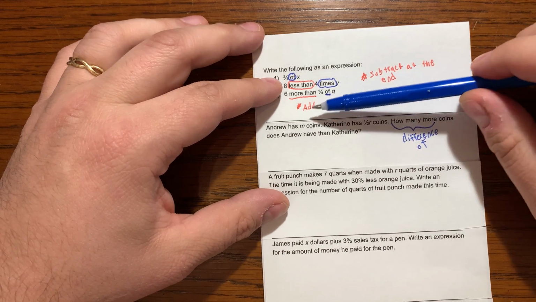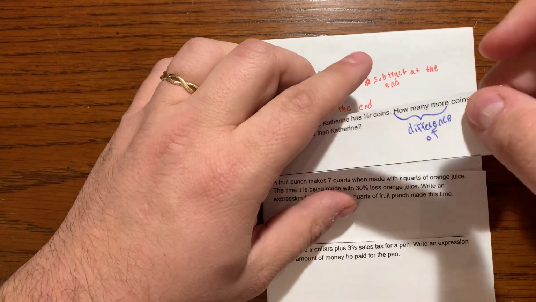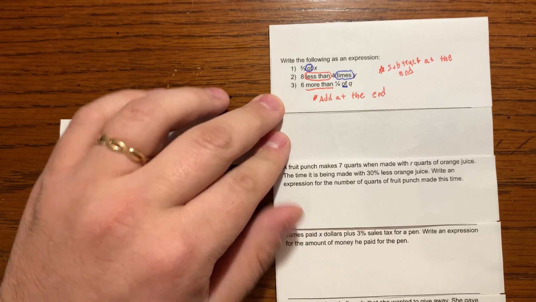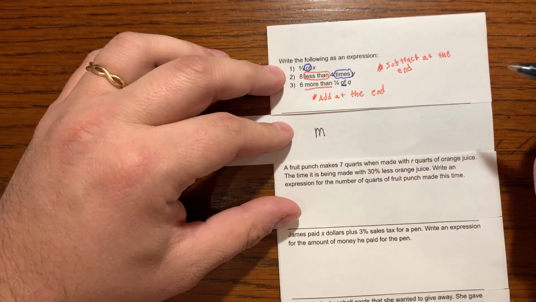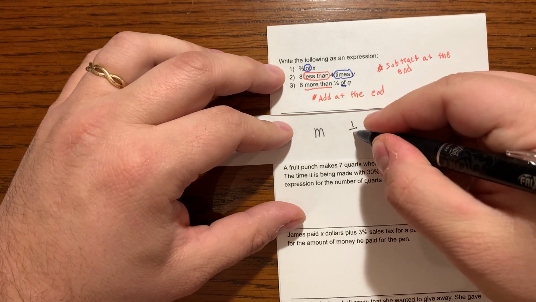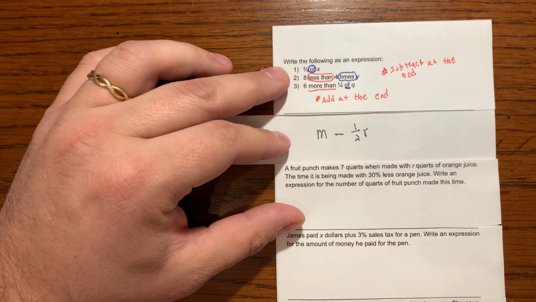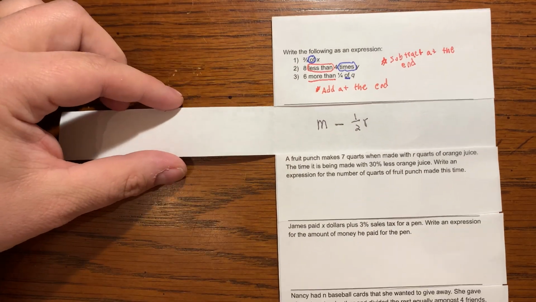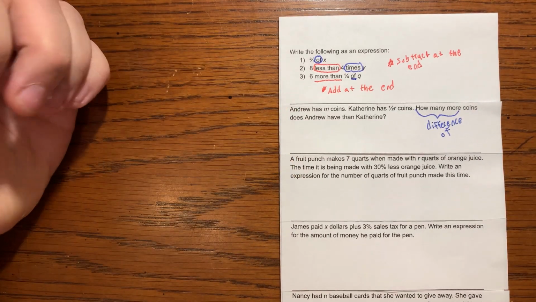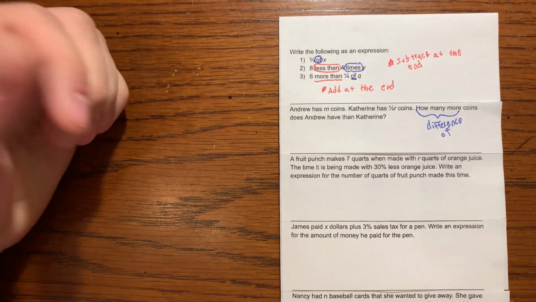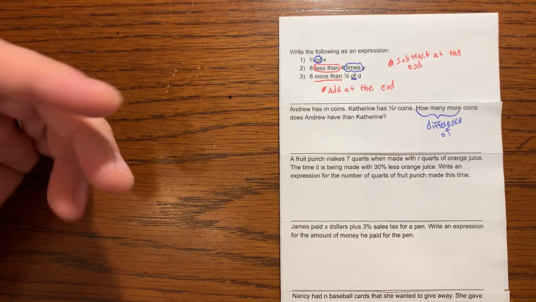So we're going to be taking the difference of M and 1/2 R. And to do that, we just say, well, if Andrew has M coins, Catherine has 1/2 R coins, and we're finding the difference, it's M minus 1/2 R. Typically, the one that has more goes first. Since Andrew has more coins, Andrew's term goes first, which was M.